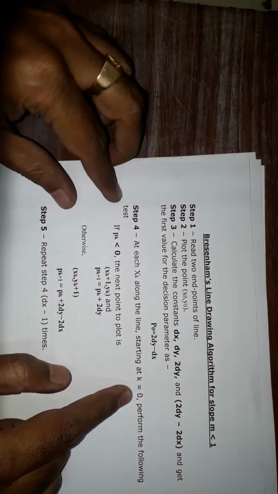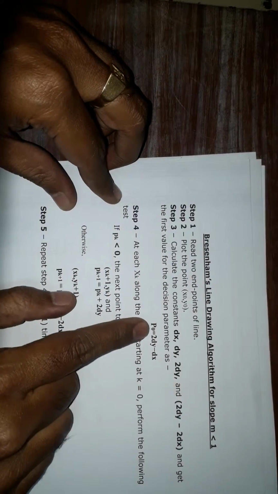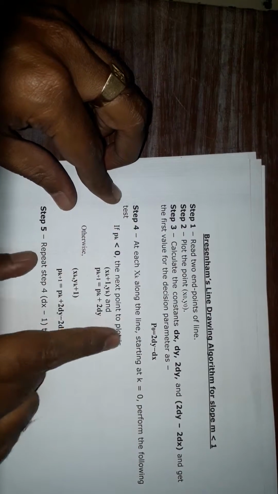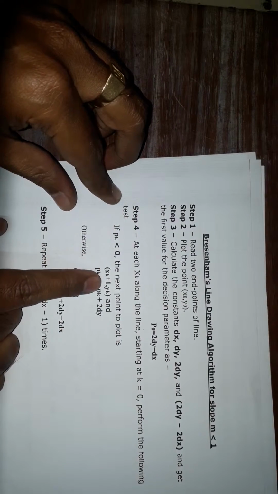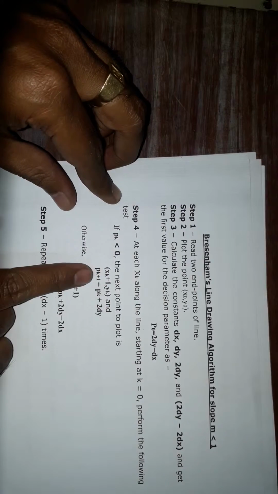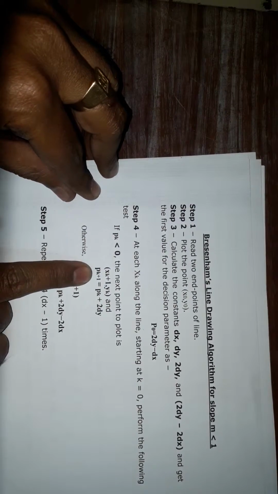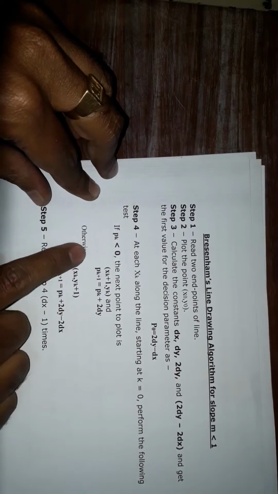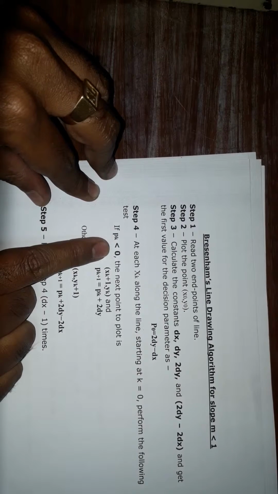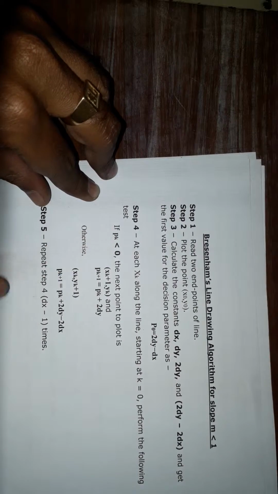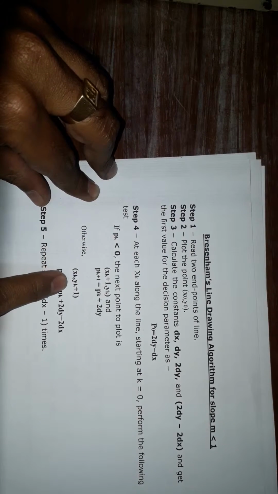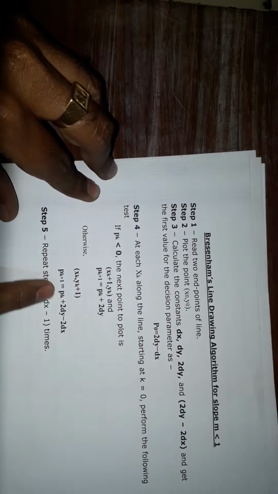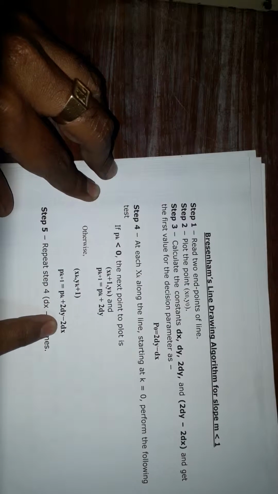So we have to repeat. What we have to repeat? Check the p0 value that we calculated. If pk is less than 0, the next point is xk plus 1 comma yk, and the next decision parameter is pk plus 1 equals pk plus 2 delta y. Otherwise, if it is not less than 0, that is, if it is greater than or equal to 0, the next point is xk comma yk plus 1, and the next decision parameter is pk plus 1 equals pk plus 2 delta y minus 2 delta x.